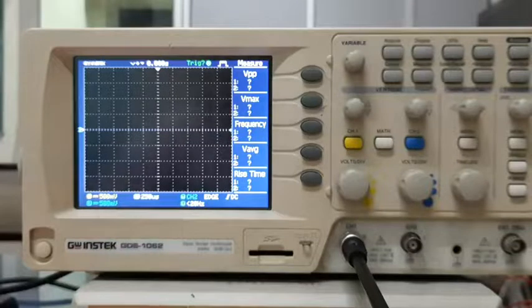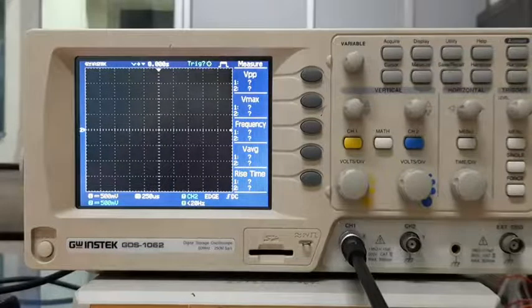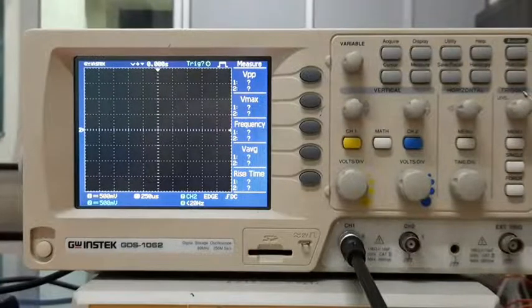And the way to change it is you go to the trigger menu. So on the trigger side, you will have different options. So this knob is for changing the level of the trigger, and then you have a menu, and then single and force. So we'll see how it does.